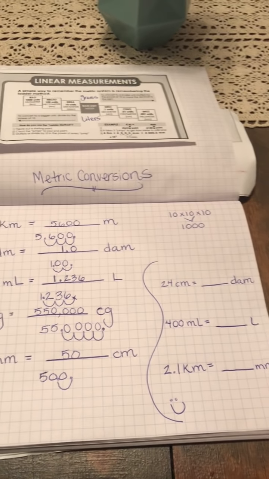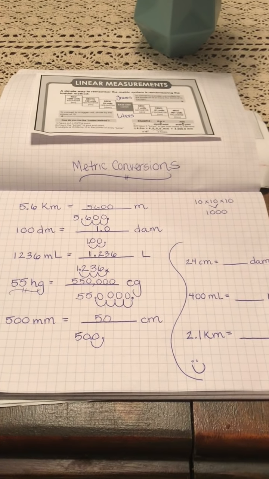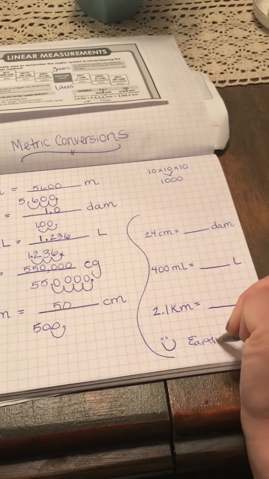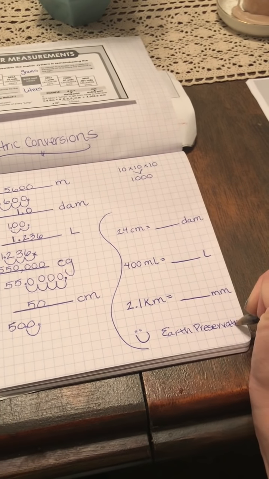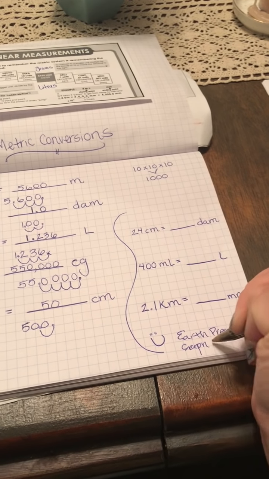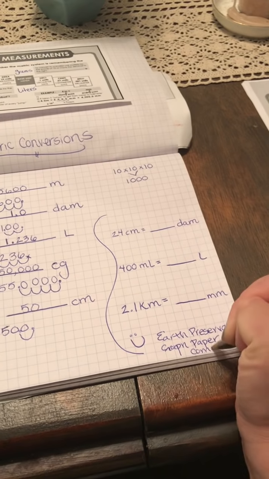Once you're done with that, make sure that your area is cleaned up, your math journal's put away, and I need you to work on your earth preservation slides. There will be graph paper available eventually for you guys to create a layout of your commune.